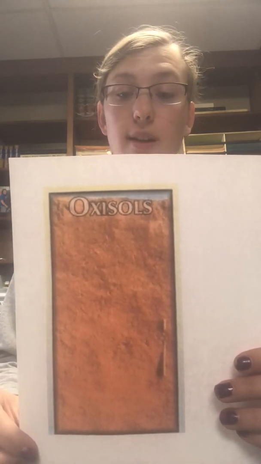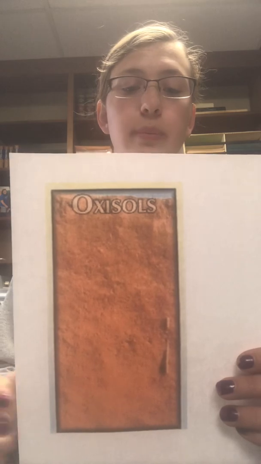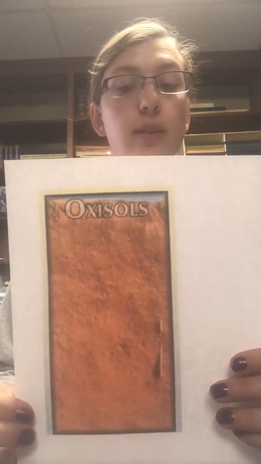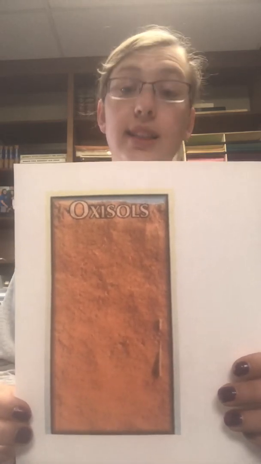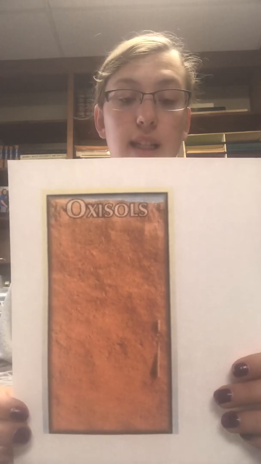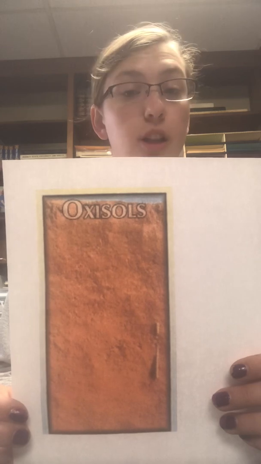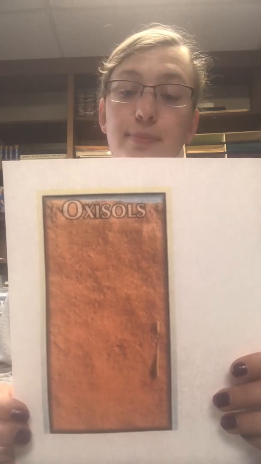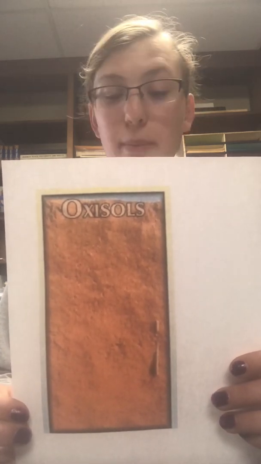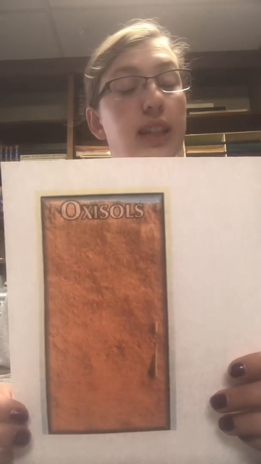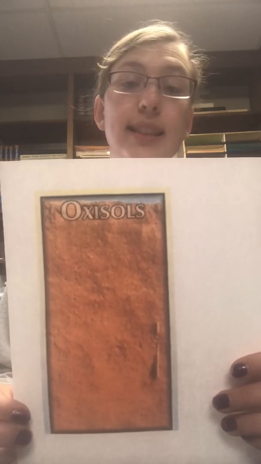It's developed in weathered areas or tropical areas as well. Ox is from the French word oxide. It is highly weathered and has low activity clay. It has iron, which is Fe, and aluminum, which is Al, oxides in it. It has a very low percent base saturation as well. It accounts for 7.6% global and less than 0.01% in the U.S.